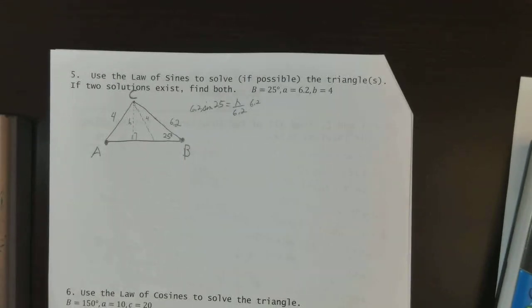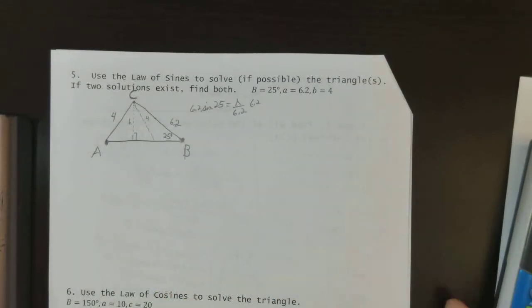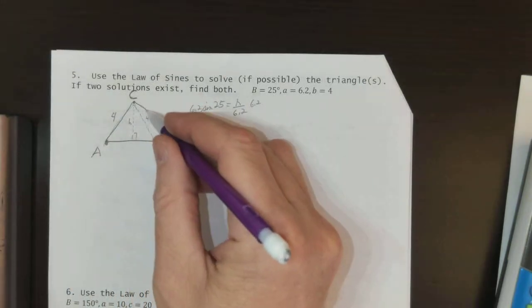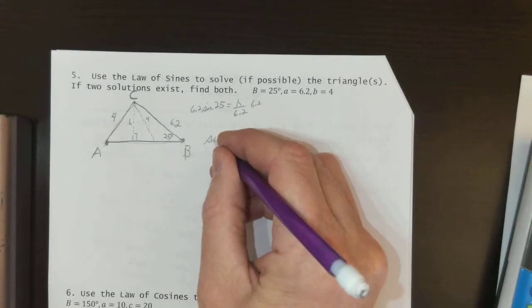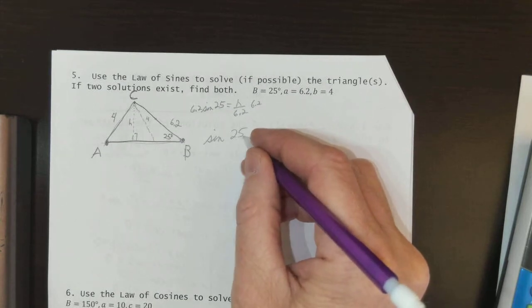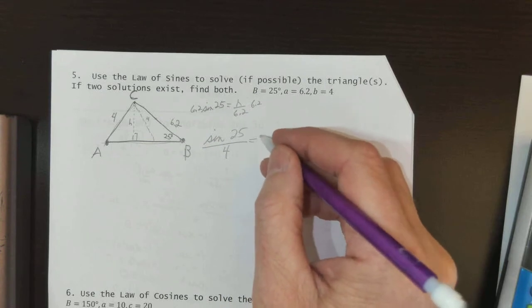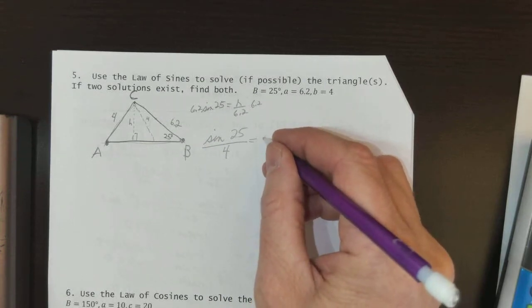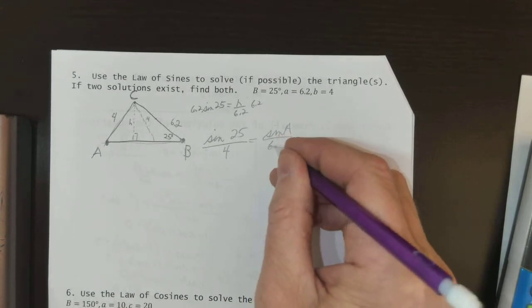So let's go through this then, and let's solve for this outer triangle first, if we can. So I've got the sine of 25 over 4 equals the sine of A over 6.2.